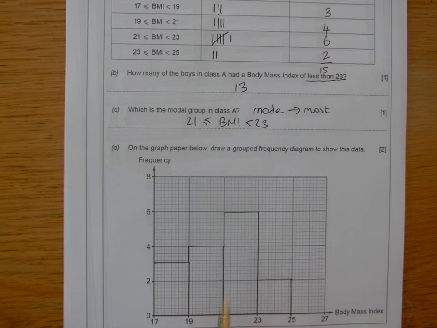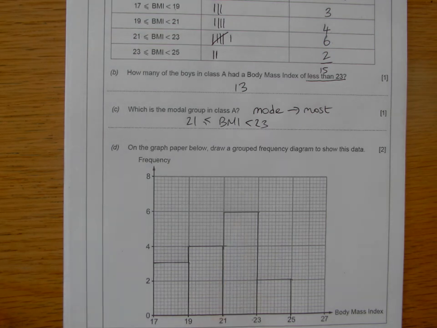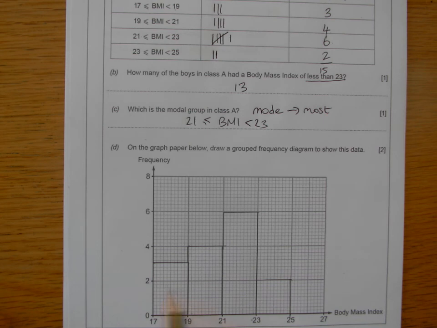And you can see again, right from the bars, the modal group, can't you? You can see this group is the modal group here between 21 and 23. This is the tallest bar. And our bars, of course, are joined together. There's no gaps between them.